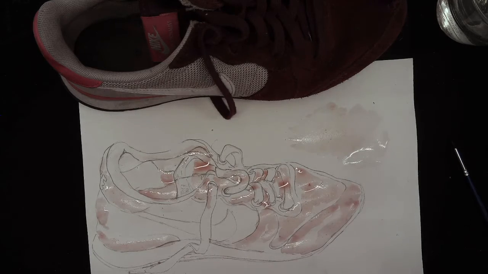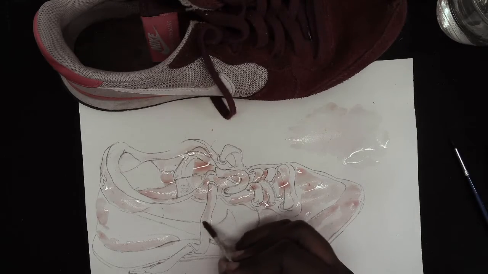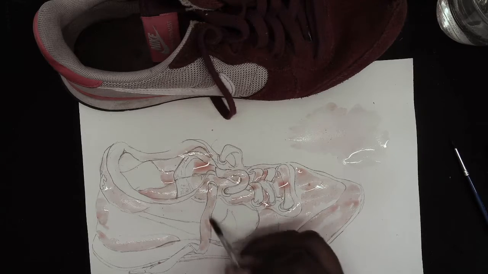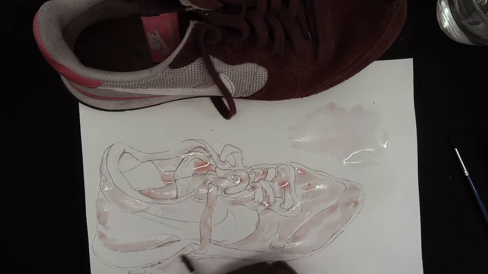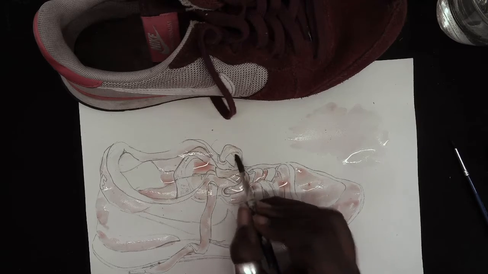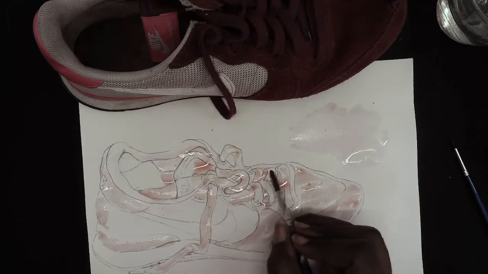Now these laces are going to need to be a lot darker with a lot more pigment, because the laces are dark.